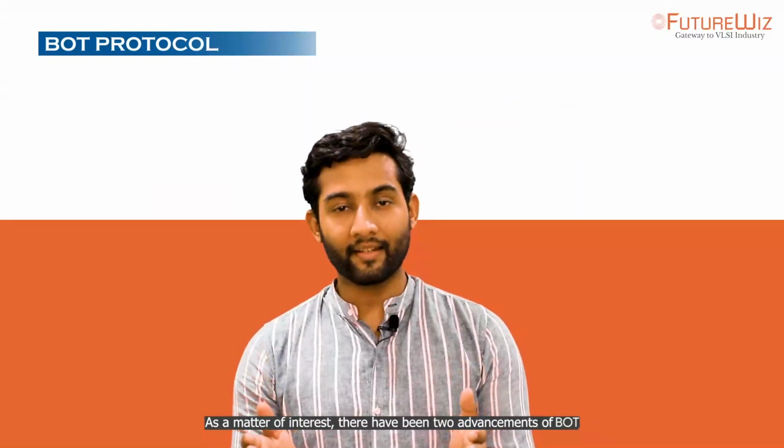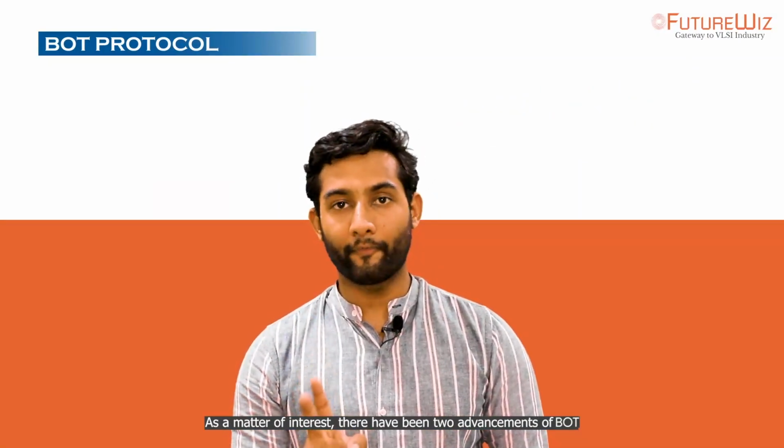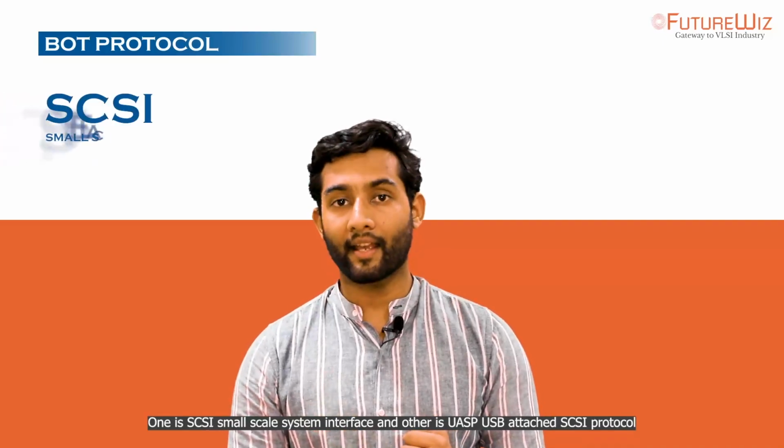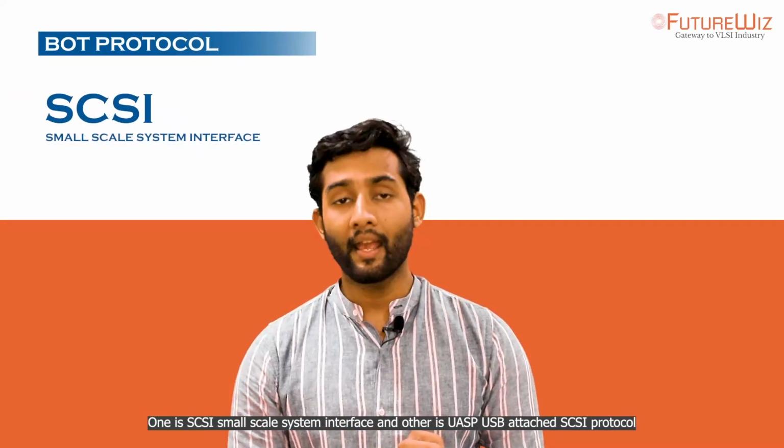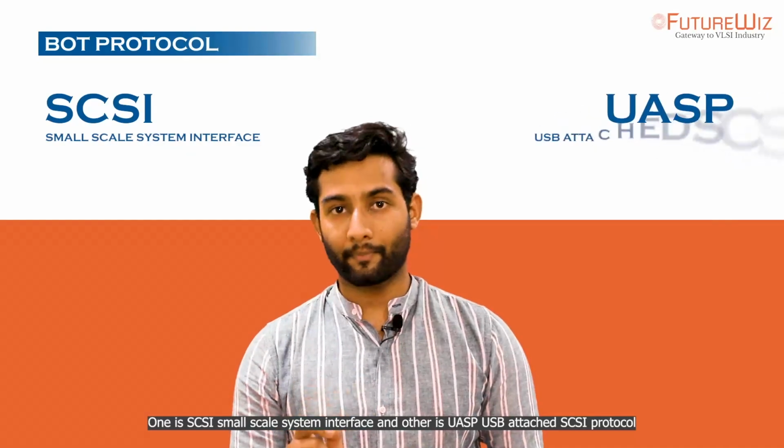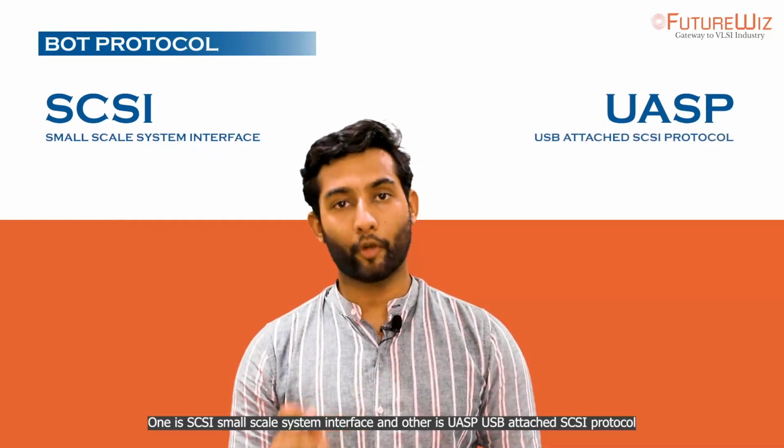As a matter of interest, there have been two advancements of BOT. One is SCSI, Small Computer System Interface, and the other is UASP, USB Attached SCSI Protocol.